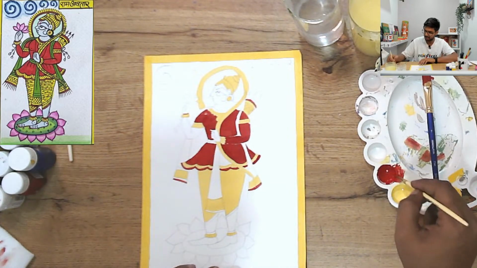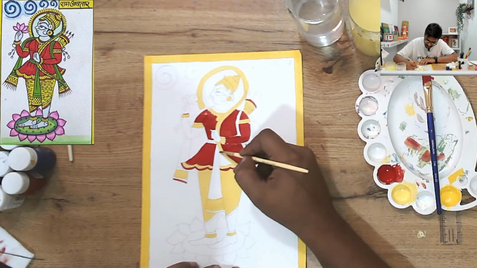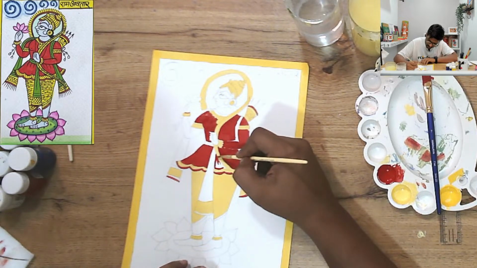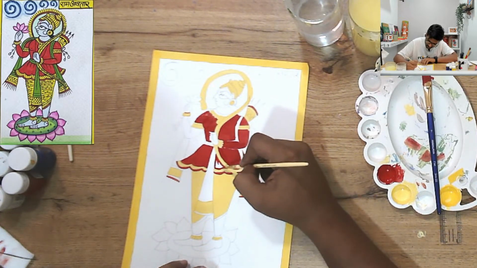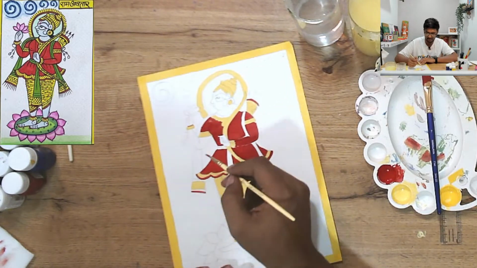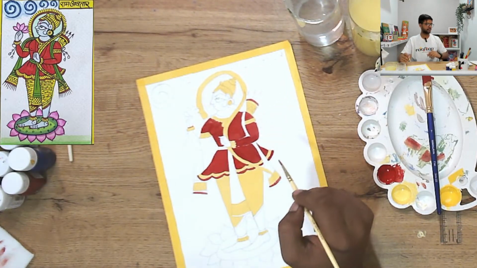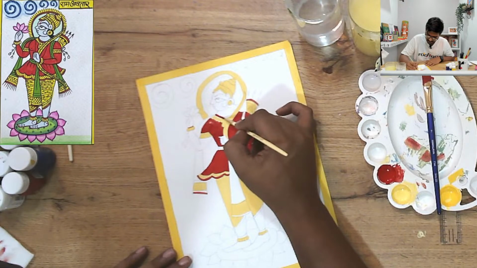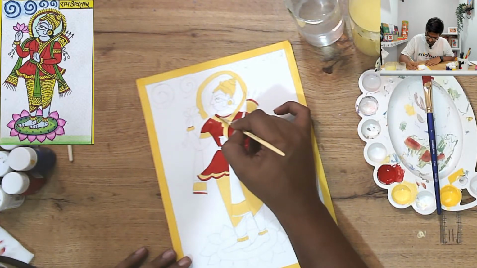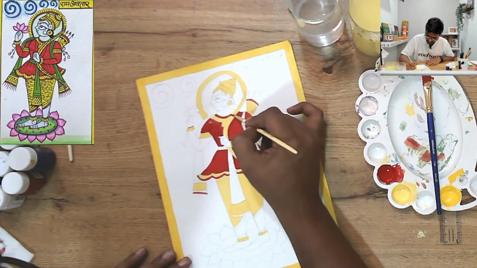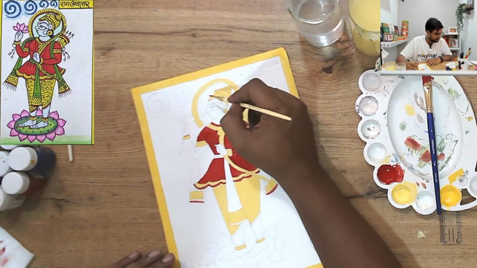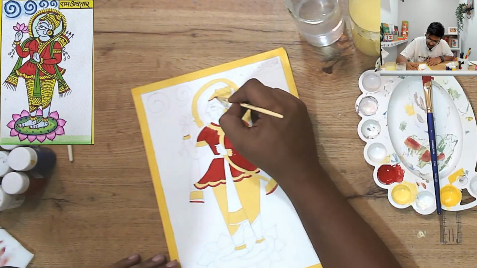Oh, there's this middle portion as well. Around the neck also. Over there.